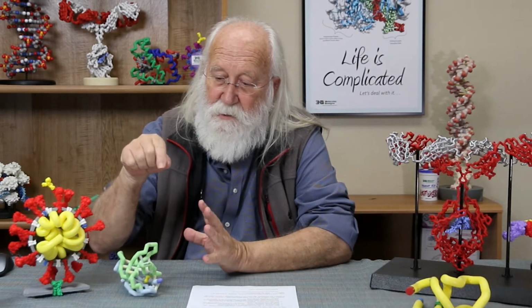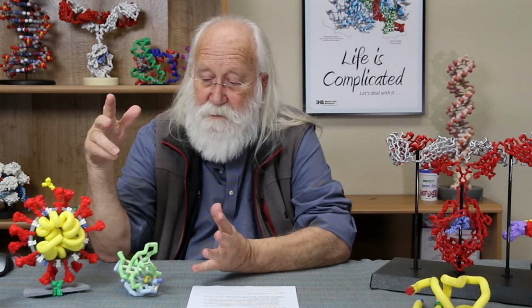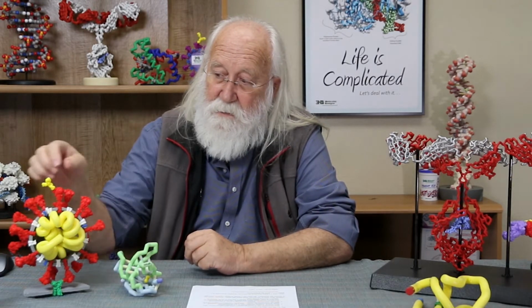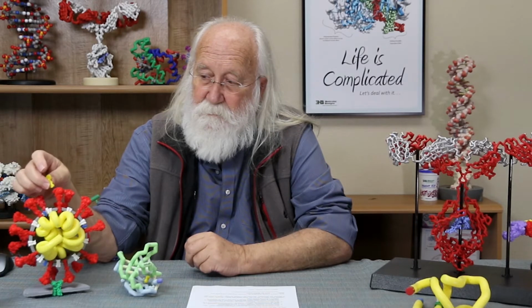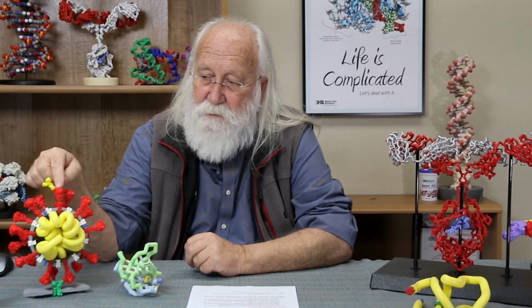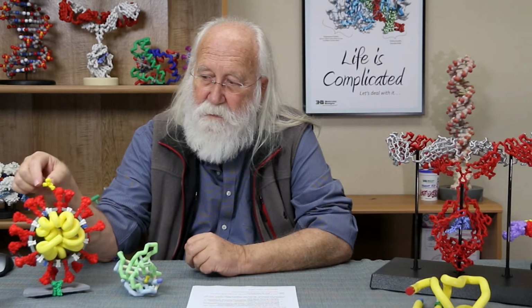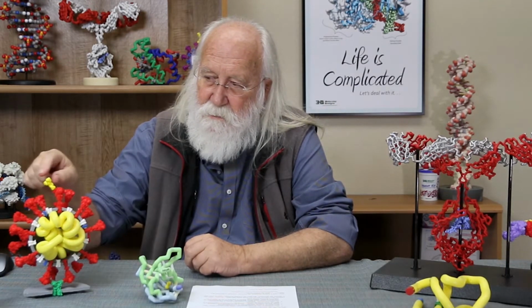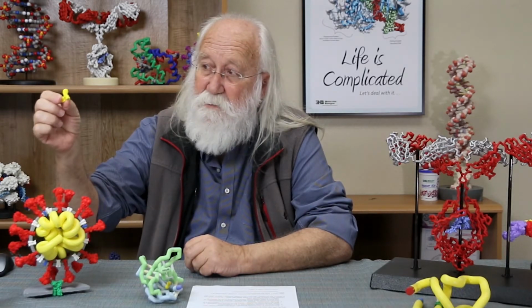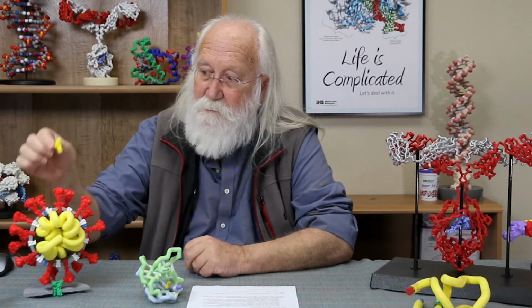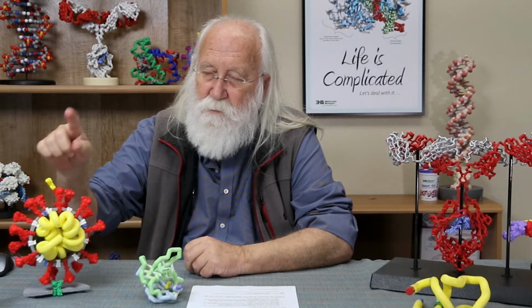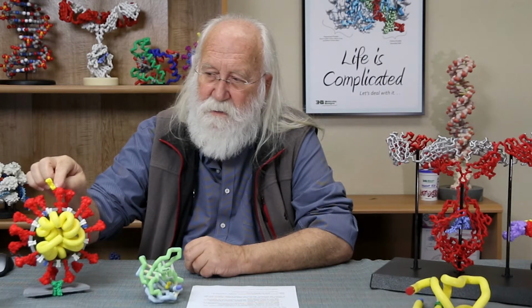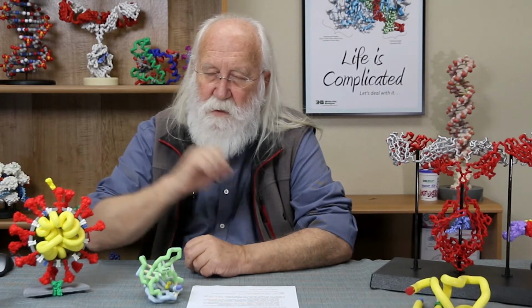Then they took those nanobodies and began optimizing them so that they not only bound to the spike protein, but they bound better. And remember, this is the whole antibody. This nanobody here is only 1/10, 1/12 actually, of this antibody here. So they have these tiny little nanobodies that can bind even more tightly than this antibody to this spike structure.